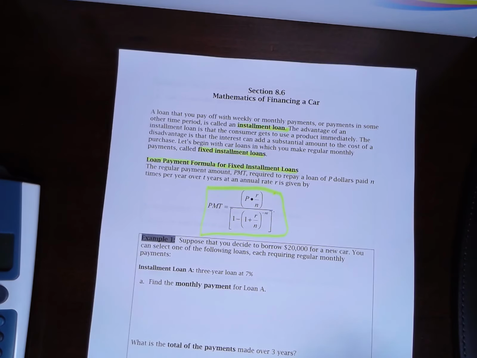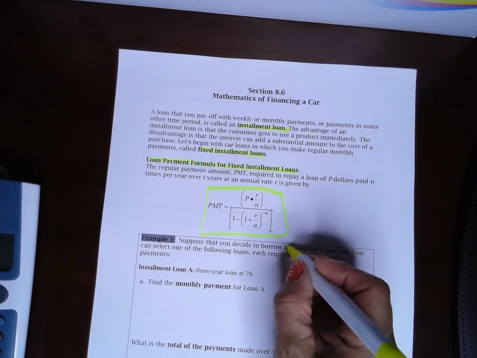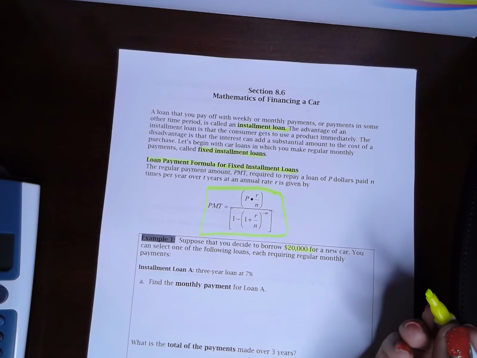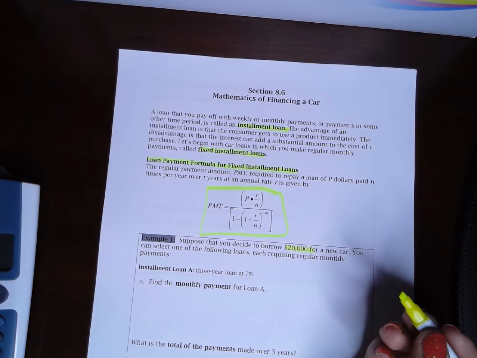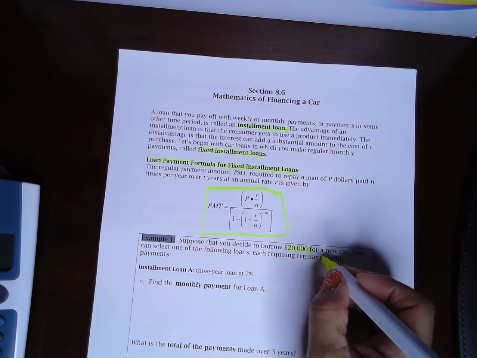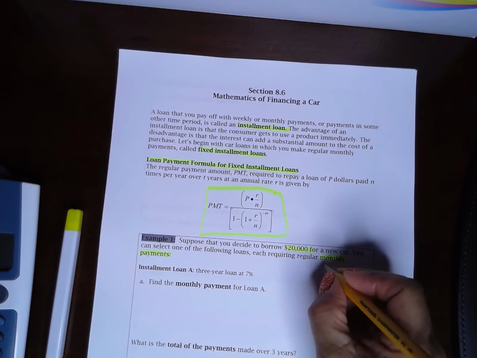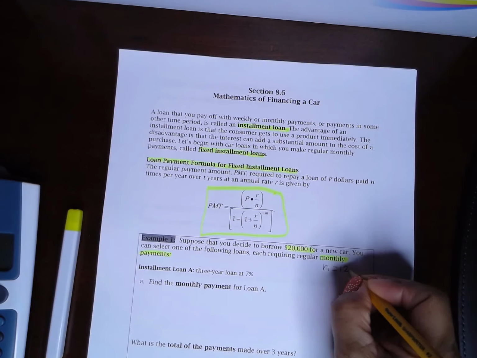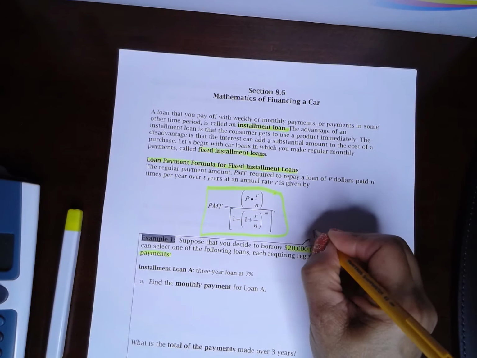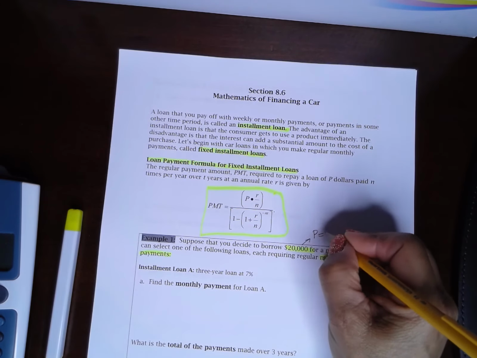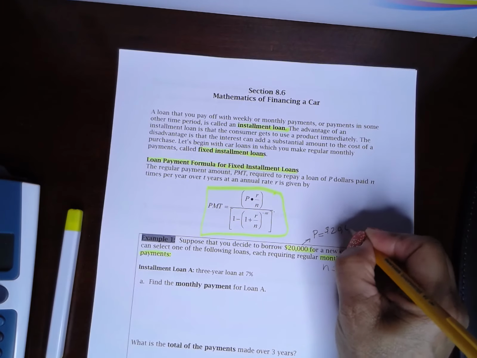So suppose that you decide to borrow $20,000 for a new car. You can select one of the following loans, each requiring monthly payments. Since this one is monthly payments, that implies my n is going to be 12. Your principal, or your present value, in the car is $20,000.